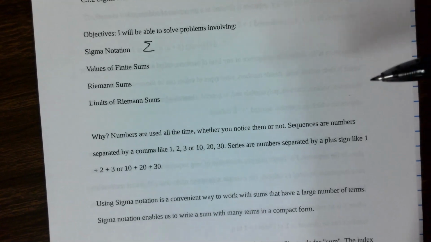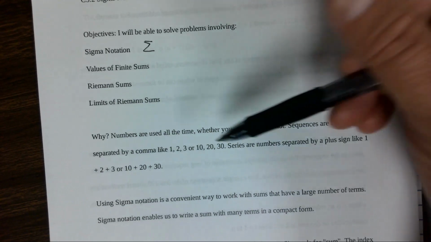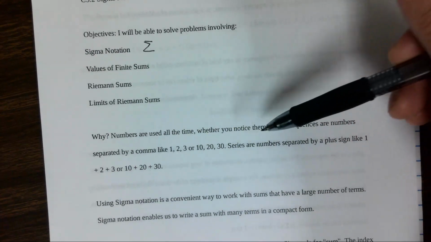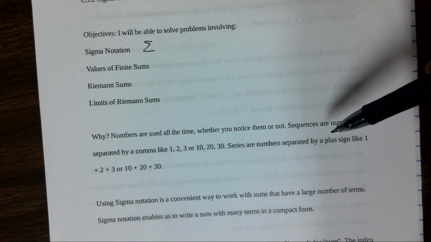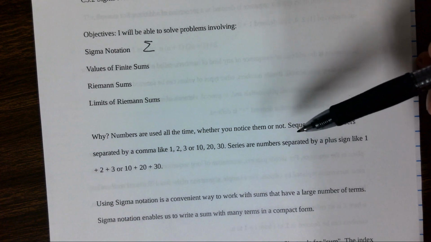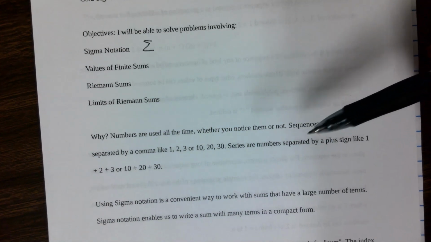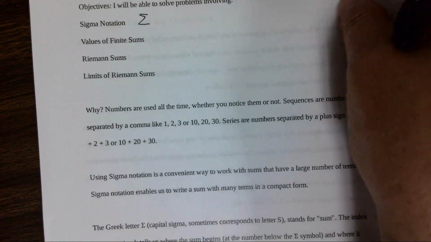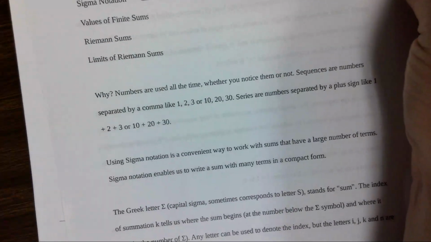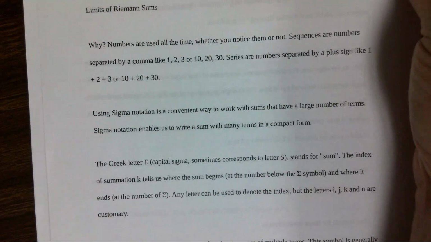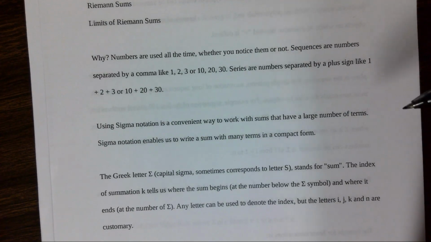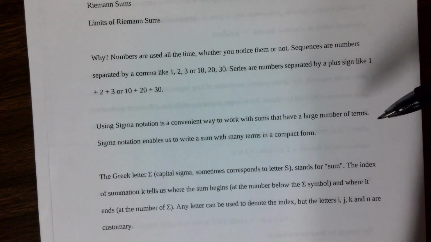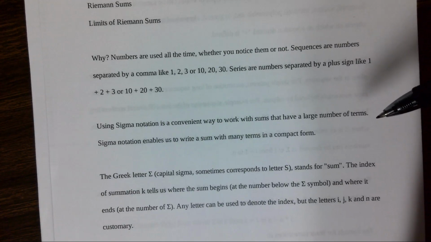Sequences are numbers separated by a comma, like 1, 2, 3, or 10, 20, 30. Series are numbers separated by a plus sign, like 1 plus 2 plus 3, or 10 plus 20 plus 30. Using sigma notation is a convenient way to work with sums that have a large number of terms. Sigma notation enables us to write a sum with many terms in a compact form.